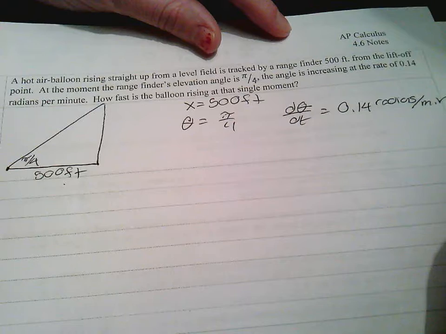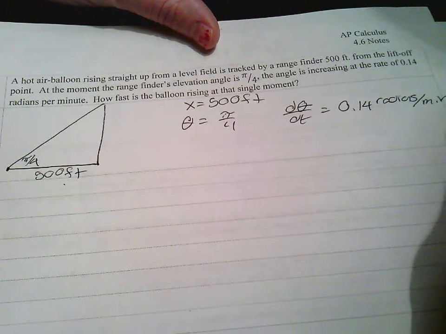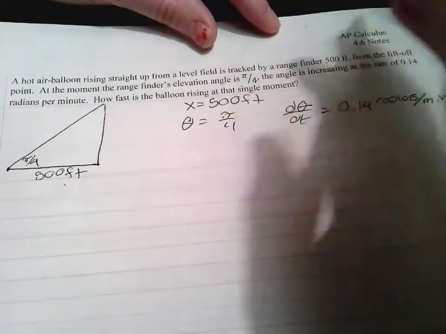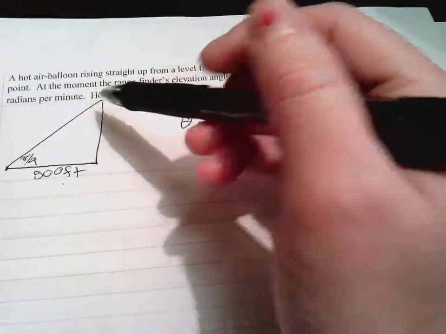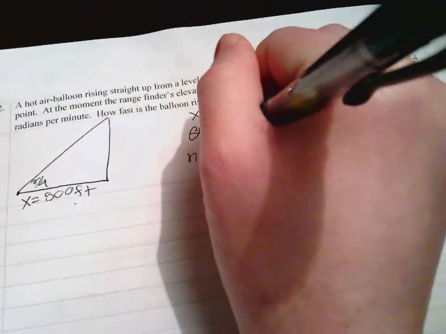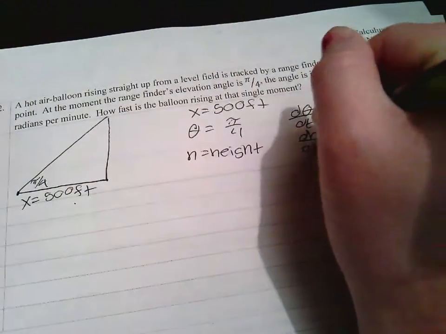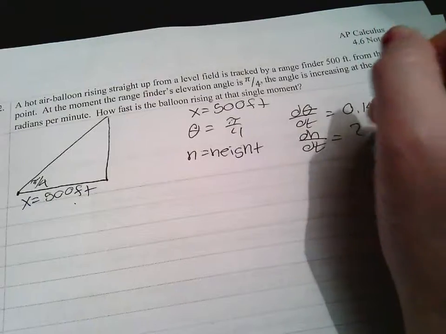How fast is the balloon rising at that single moment? So we're looking for dH over dt. So this is going to be height h. We don't know what that is. H equals the height, and dH over dt is what we're looking for.